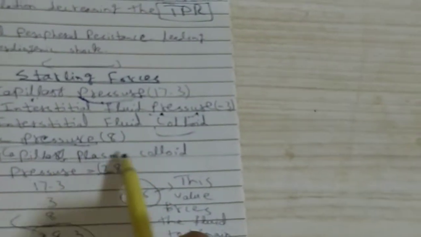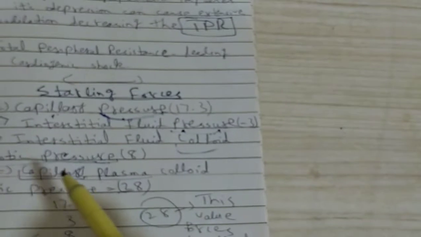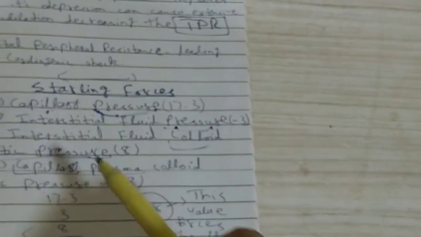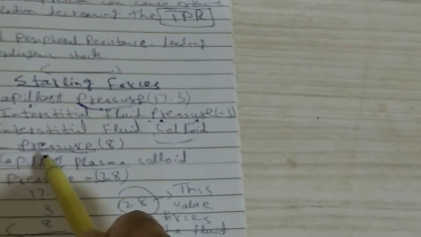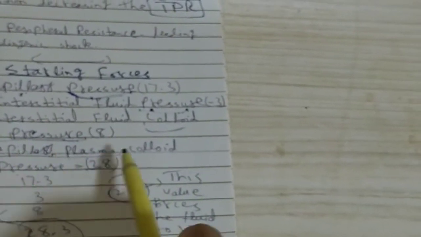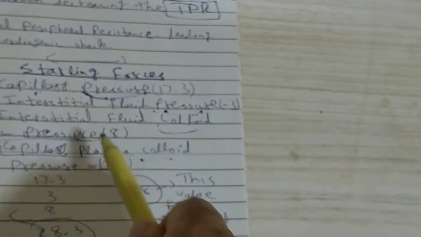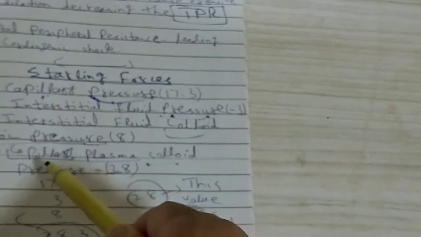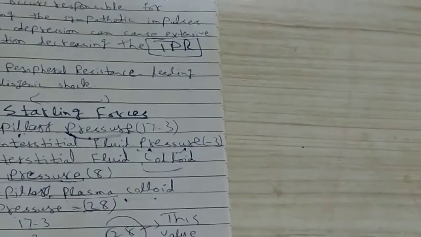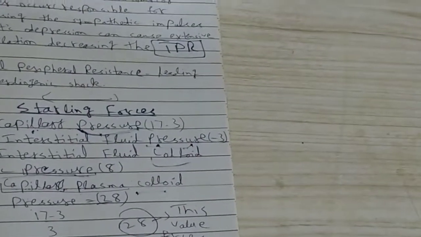Now, capillary plasma colloid osmotic pressure. As you see, the capillary is associated with the colloid osmotic pressure, so as the term indicates, it forces the fluid to remain inside the capillary. So these were the four types of the Starling forces. Now I will tell you about their values.